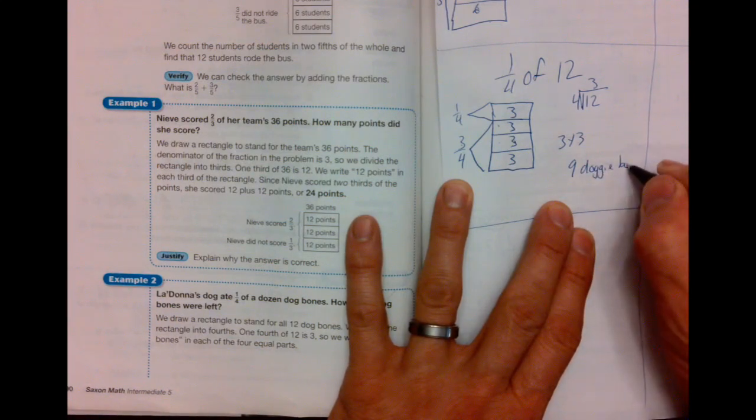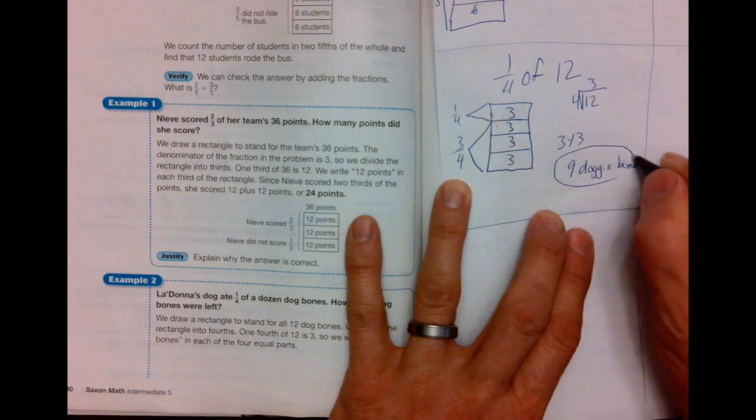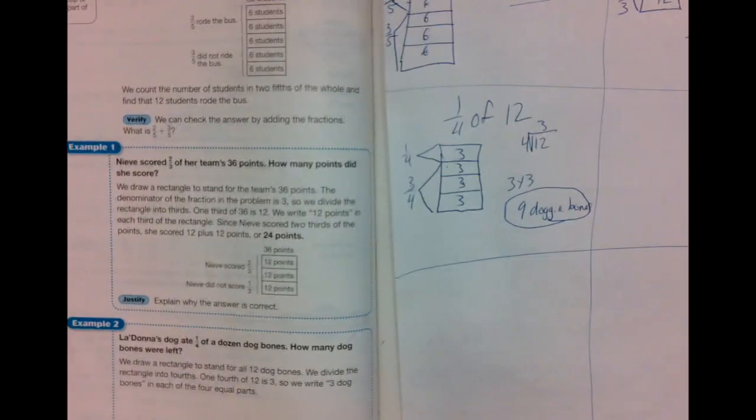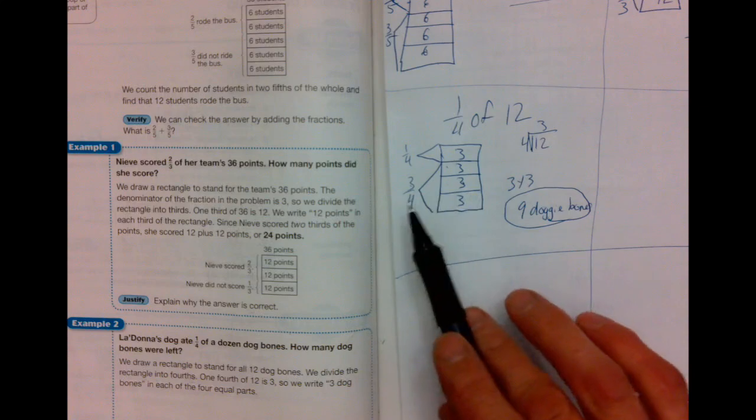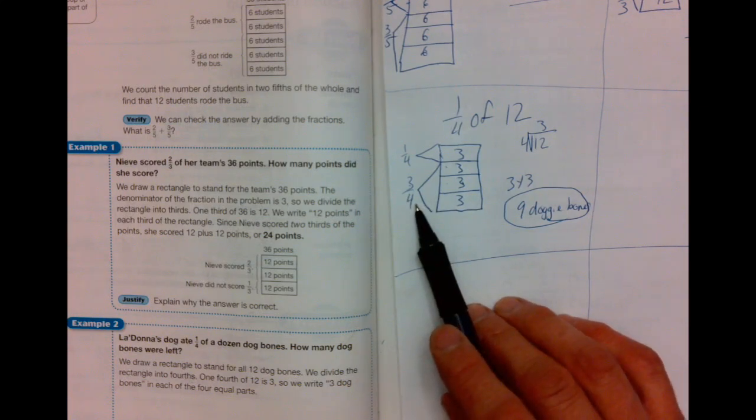doggy bones. Doggy treats. Okay? So that's the one you have to be careful. They asked you for how many were left.